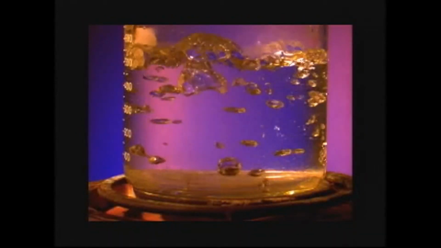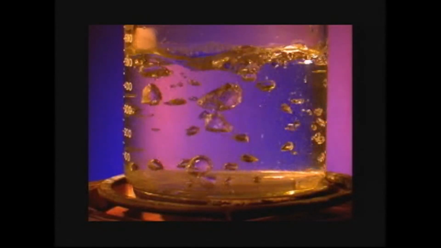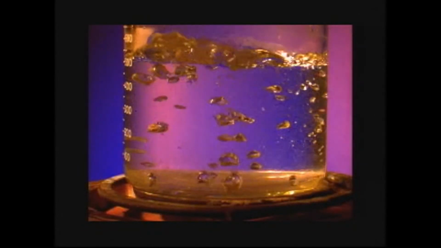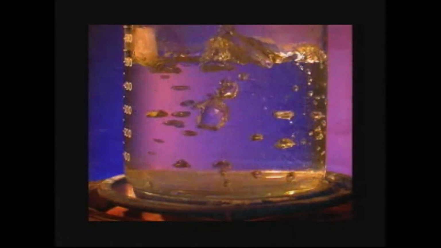The motion of vapor bubbles in nucleate boiling is likewise too fast to follow with the eye, so the high-speed camera allows us to observe it at a convenient speed. These flow visualization techniques and others allow us to study and understand the kinematics of fluid flows.